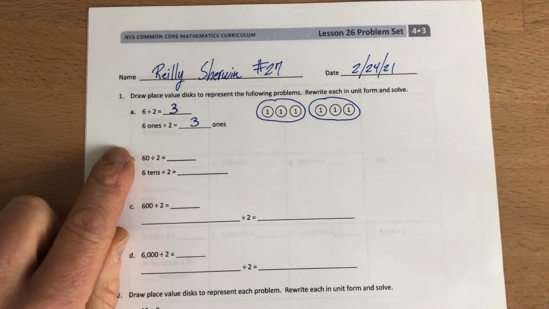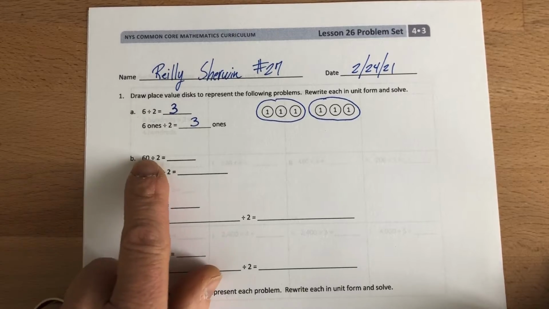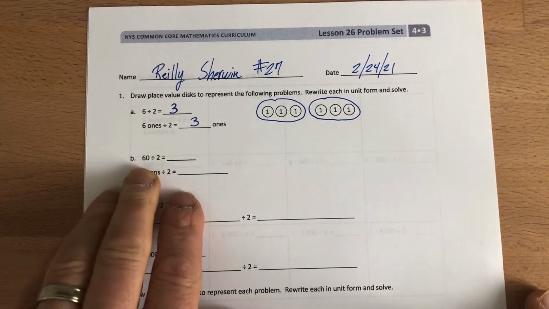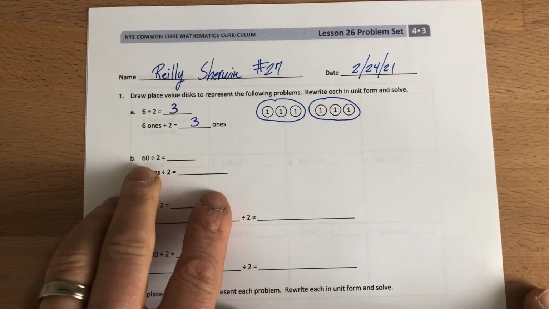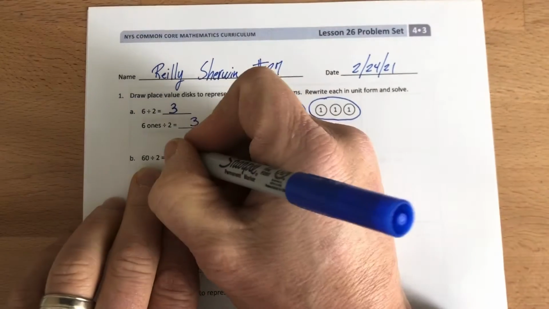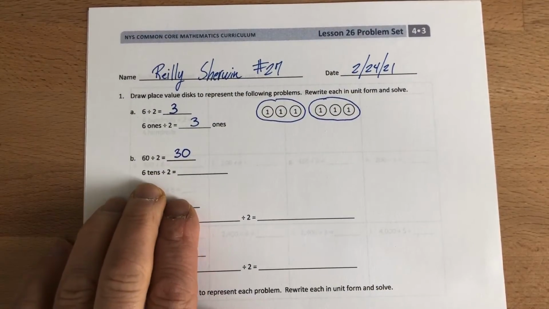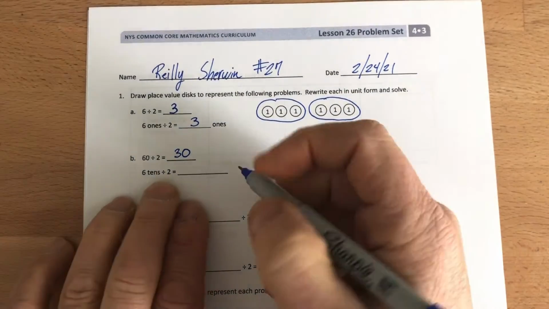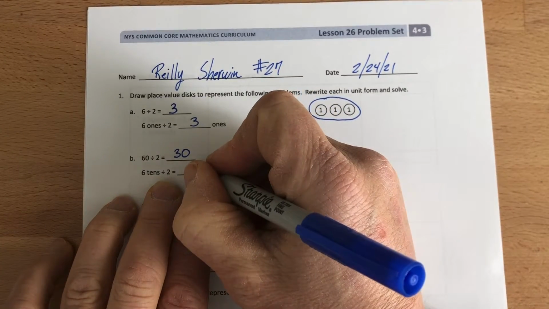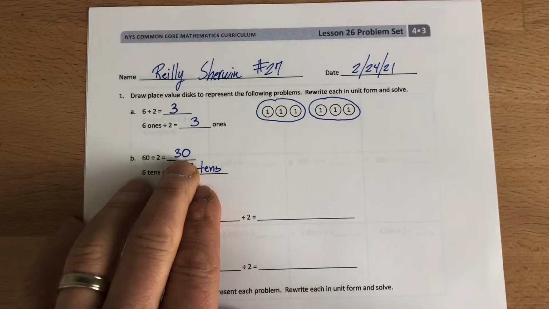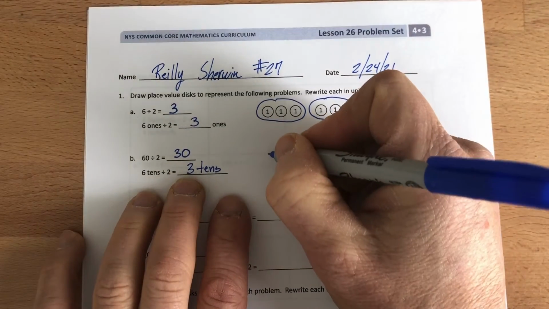Just like we talked about in our I can statement, here's 60 divided by 2. Well, if I know 6 divided by 2 is 3, then 60 divided by 2 would be 30, just like that, okay? So 6 tens divided by 2 would be 3 tens. See how 30 is 3 tens? And this is what it looks like here.